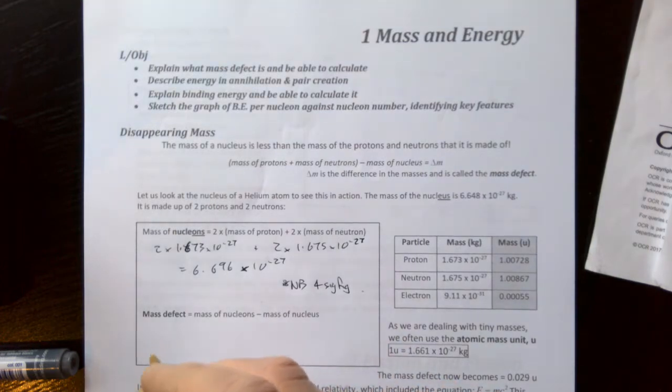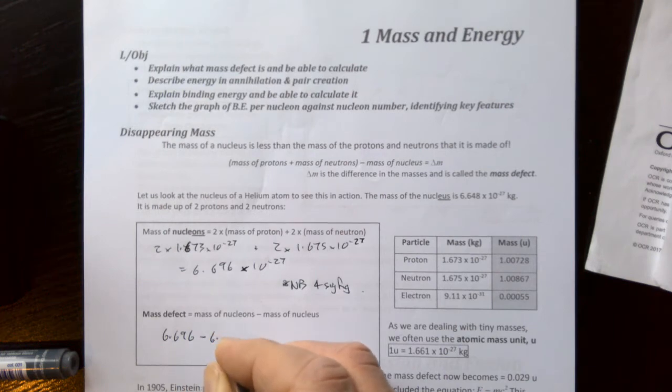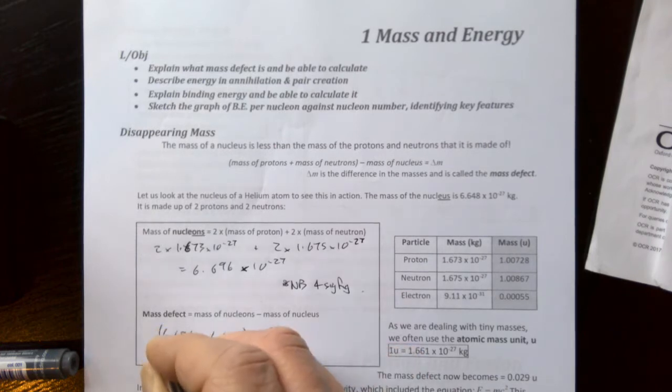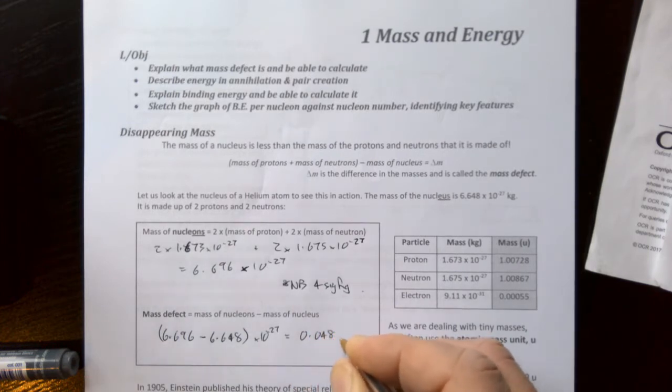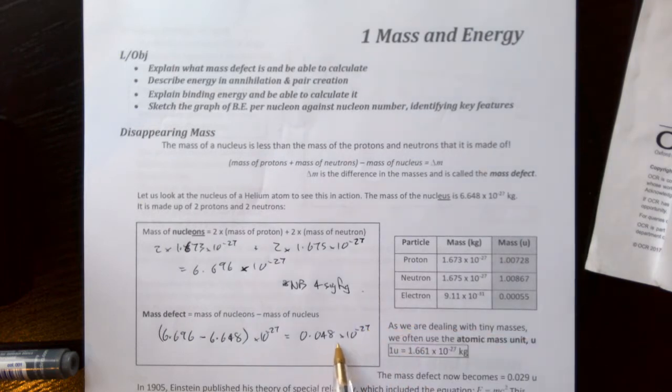So if we put that in, we're going to end up with 6.696, and because it's the same multiplying factor, I'm going to keep that out, minus 6.648 times 10 to the minus 27. That's going to equal a fairly small number, and that is why times 10 to the minus 27, there we go. That's now only 2 significant figures.